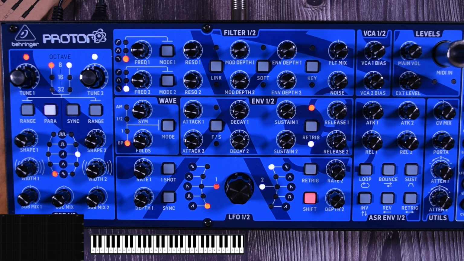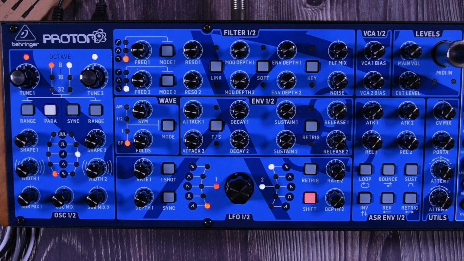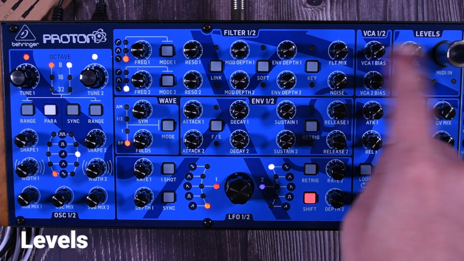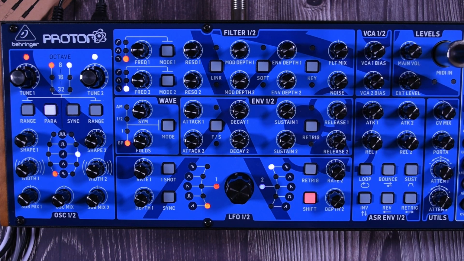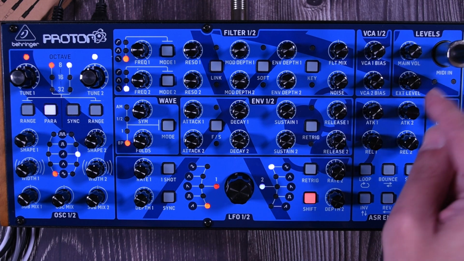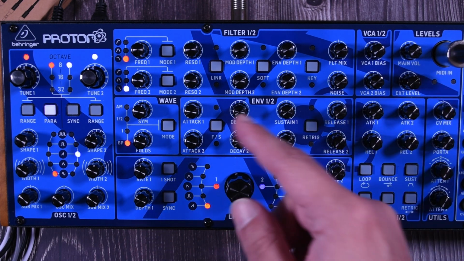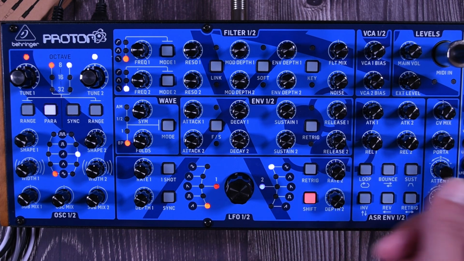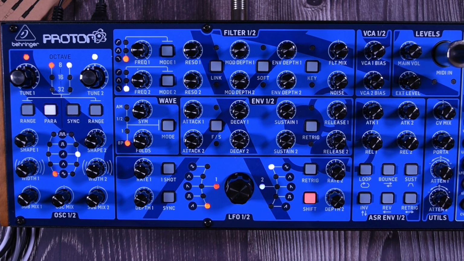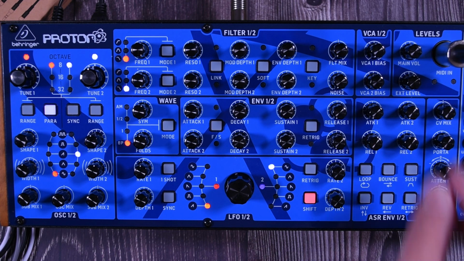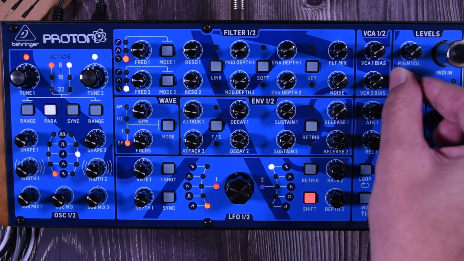That's why it's called, of course, re-trigger. And okay, let's talk about the levels section. Right here you have levels and then the VCA. So levels is just simple. You have the main volume. You have the external level in. If you patch in on the patch bay something external, maybe a synthesizer, guitar, whatever it is that you want to put, right here you can go up in level of that signal.